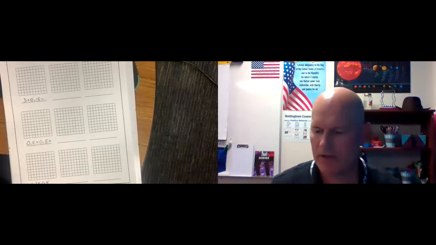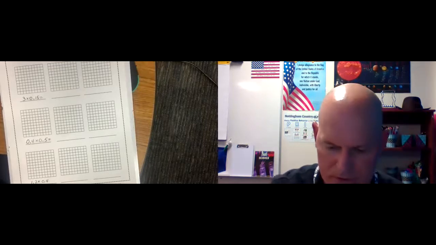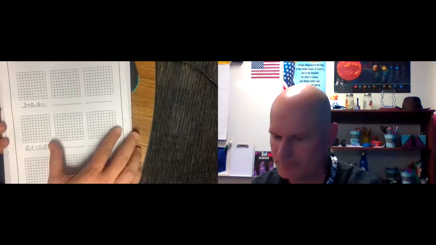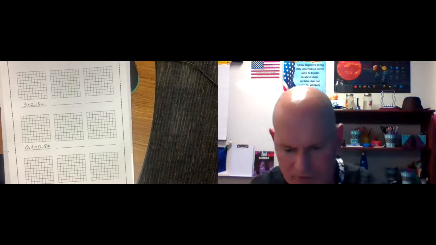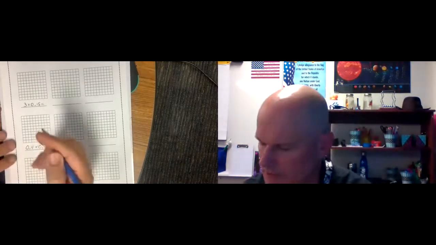Today we are talking about multiplication. We're multiplying decimals using grids. So decimal numbers using grids. The first problem that we're going to do here on our clipboard, you can see right here, we're going to do a whole number 3 times 15 hundredths. 3 times 15 hundredths. So I'm going to use some of my favorite colors. Let's start with blue.